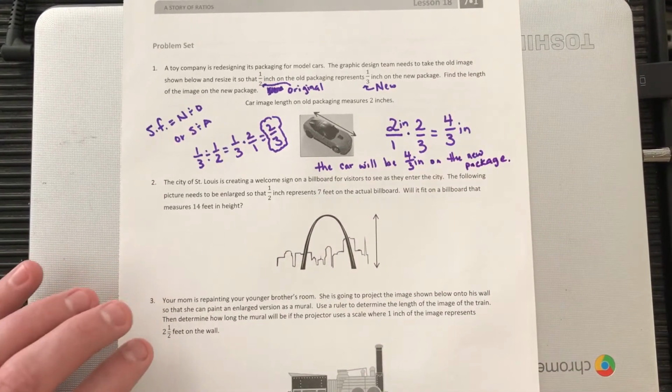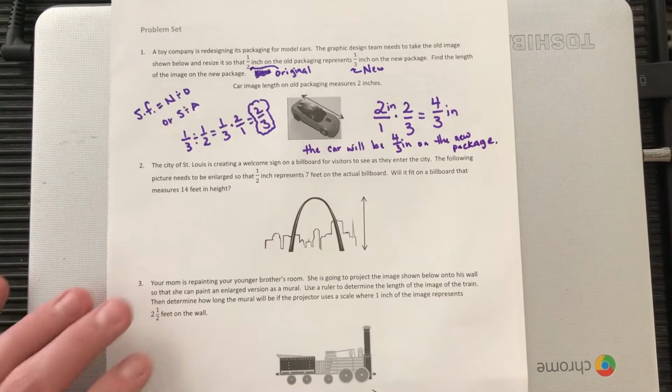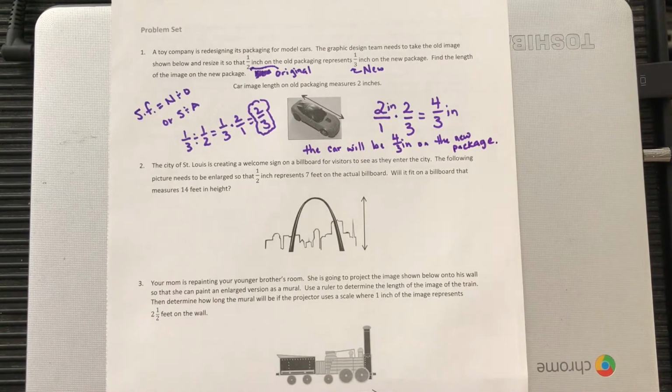All right, let's look at number 2. It says, the city of St. Louis is creating a welcome sign on a billboard for visitors to see as they enter the city. The following picture needs to be enlarged so that 1/2 of an inch represents 7 feet on the actual billboard. So this is a huge jump. We're going from 1/2 of an inch to 7 feet, so I should have a very large scale factor on this one. Will it fit on a billboard that measures 14 feet in height?